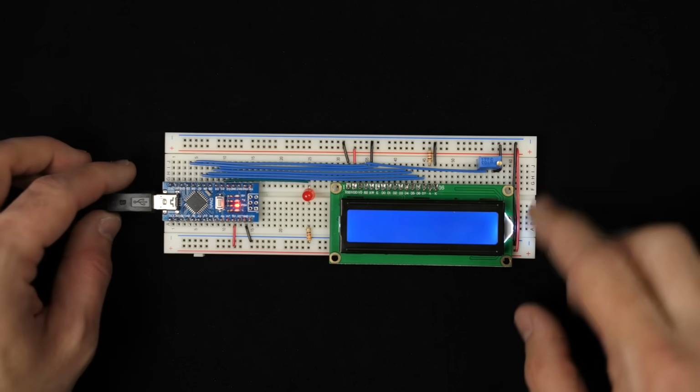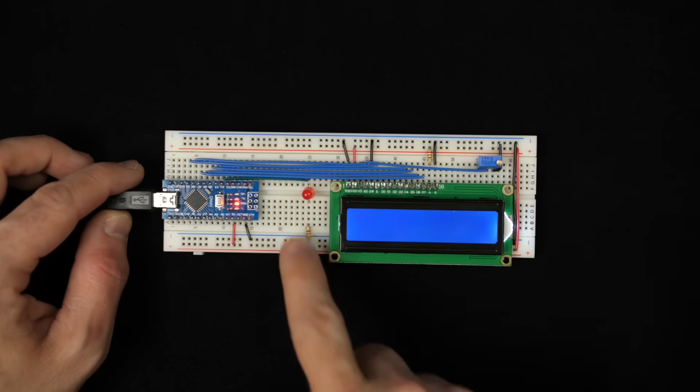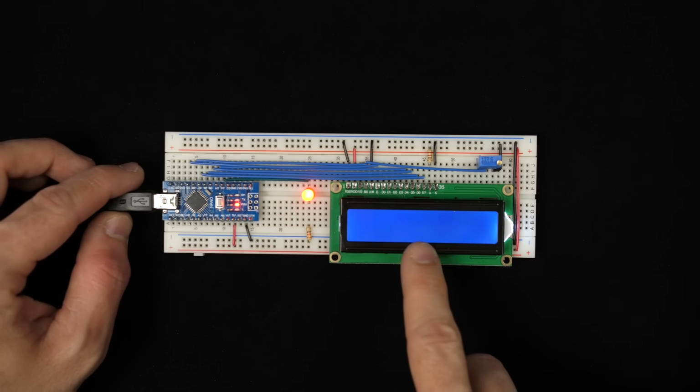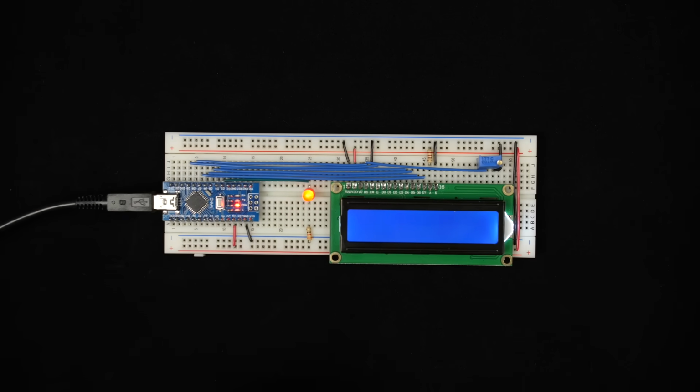So hook this back up. We see the backlight comes on. And of course we're sending our data, but nothing's going to display on the screen because we haven't written any code to use it. But let's go and take a look at that.